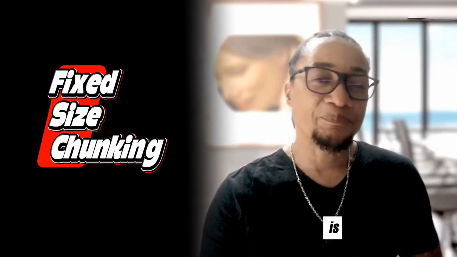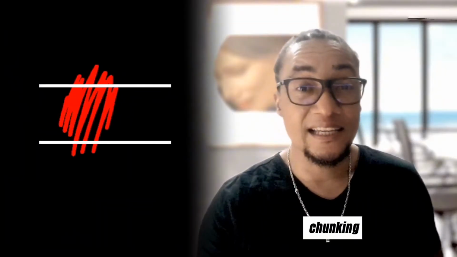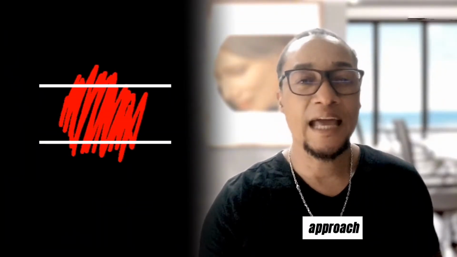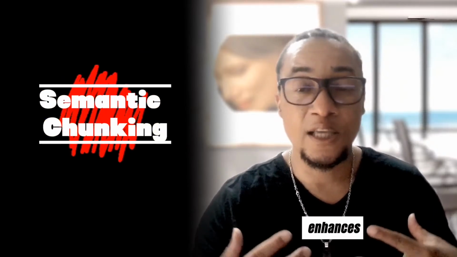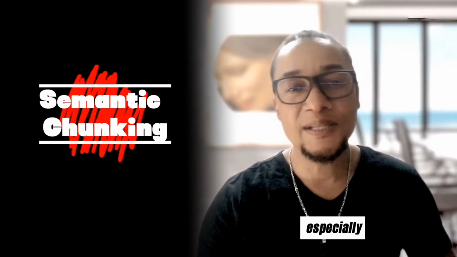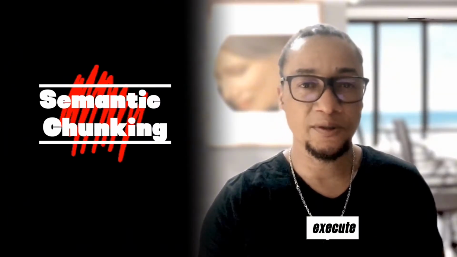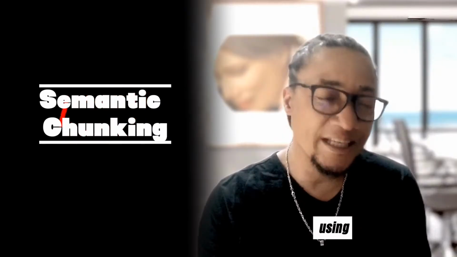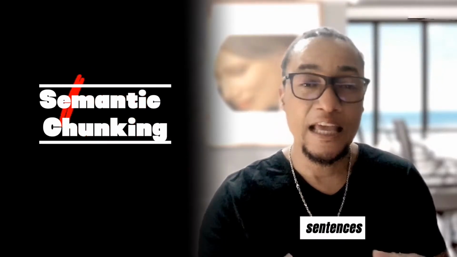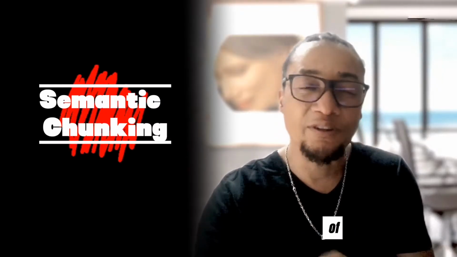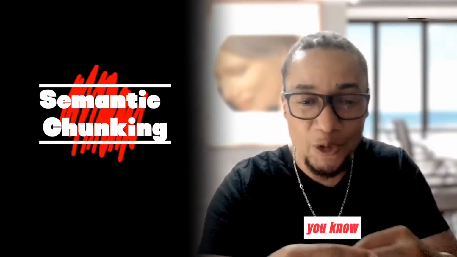Another one is semantic chunking. This one focuses on meaning. This approach helps to maintain context and enhances comprehension, though it's more complex to execute. Imagine using NLP tools to extract sentences. It's really like finding the heart of a message amidst a sea of words.